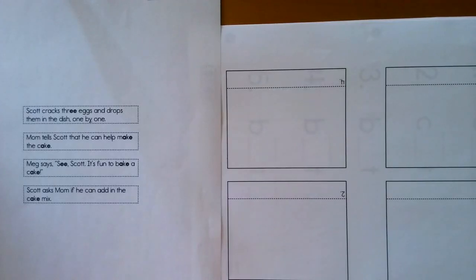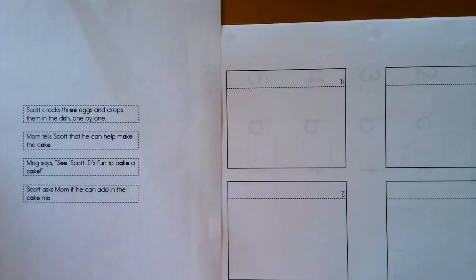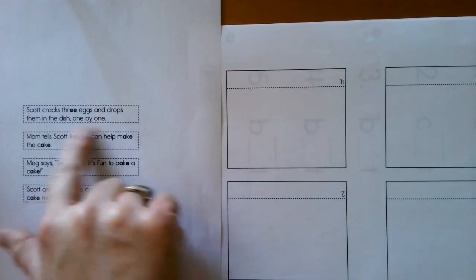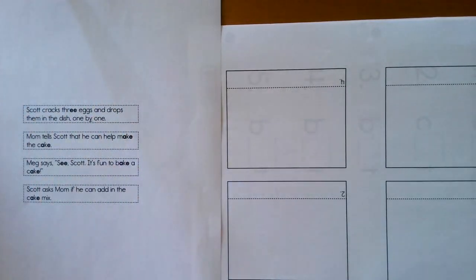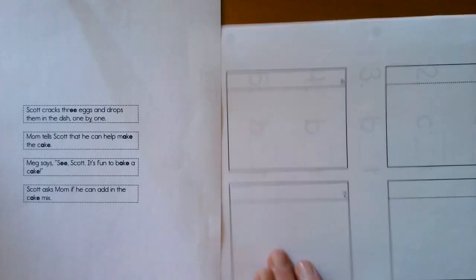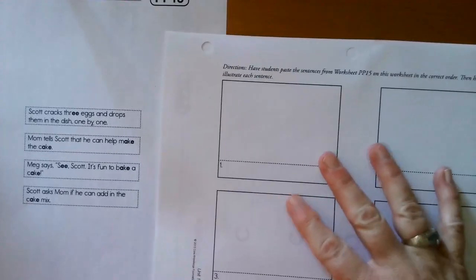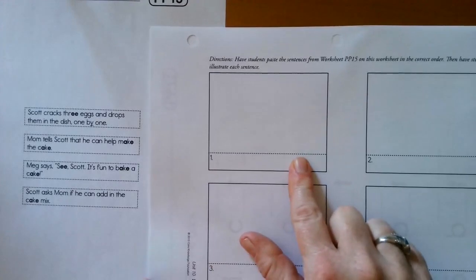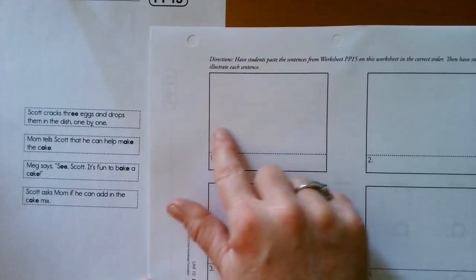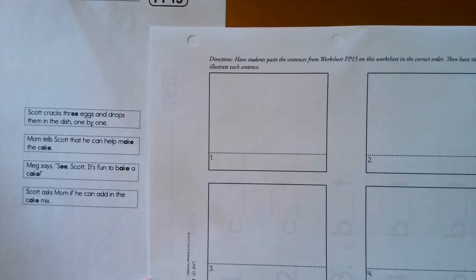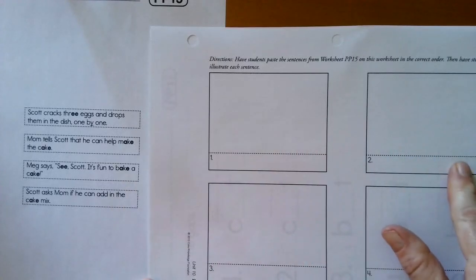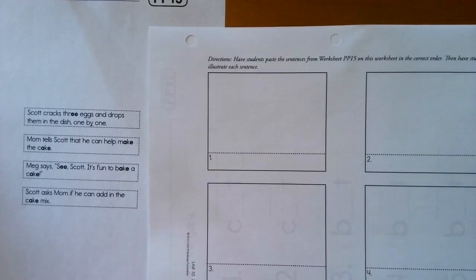After they've read this particular story, then they would cut out their word sentences from the story. Then they put them in the order of which one happened first. You would put it here, glue it there, and then they can illustrate the sentence. Whichever one happened second can be glued in there, and then they illustrate that sentence as well.